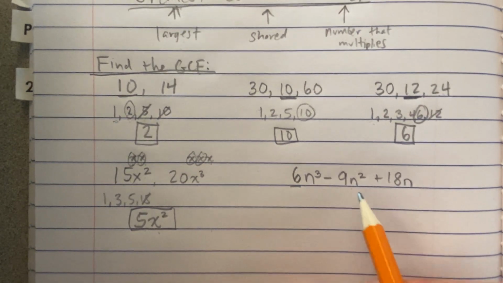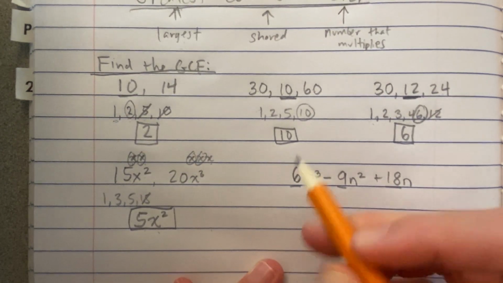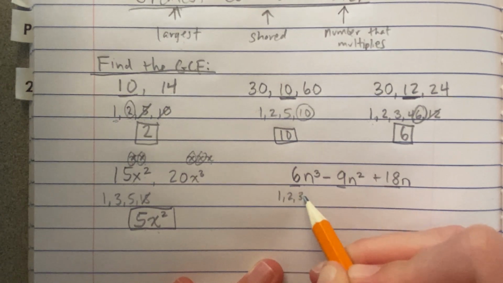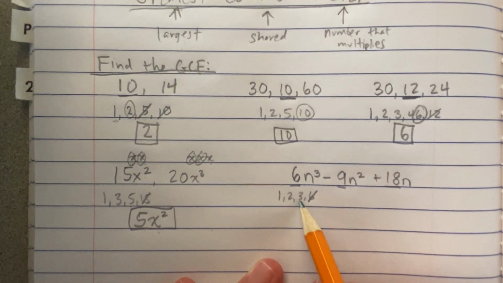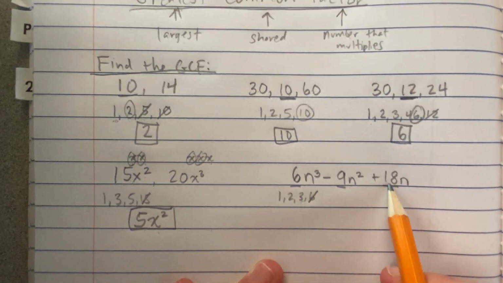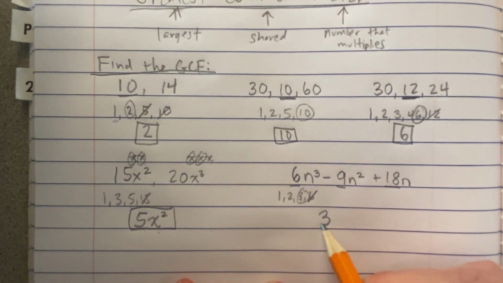So first the numbers are 6, 9, and 18. I'm going to grab the smallest number, and the factors are, okay, so I ask myself, does 6 multiply to 9? Oh, no, it doesn't. Does 3 multiply to 9? Yes. Does 3 multiply to 18? Yes. Okay, there it is. There's the GCF for the numbers.